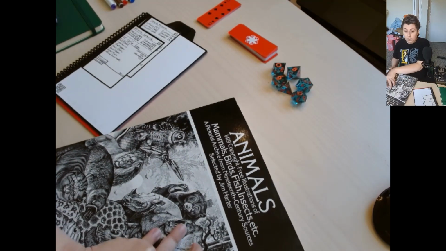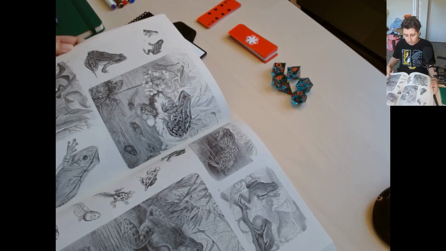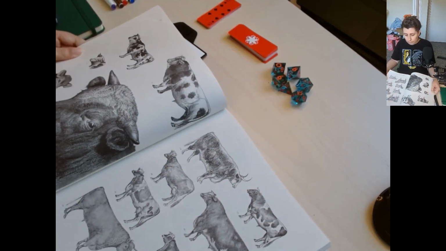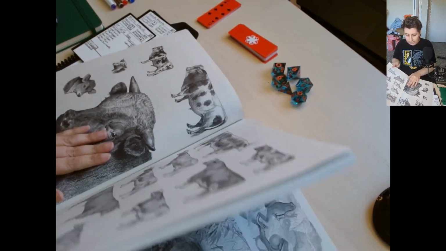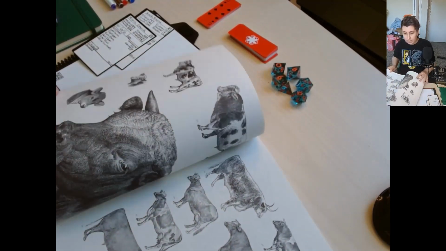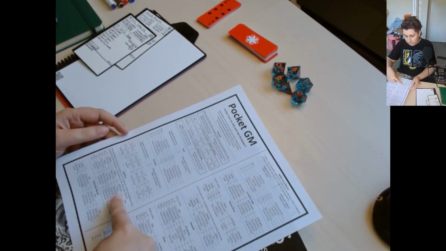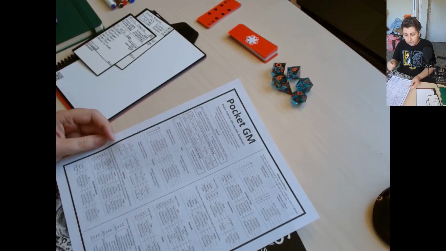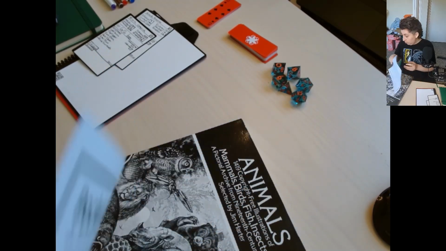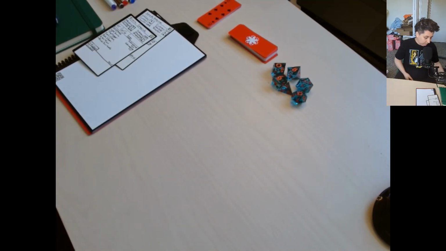So if I need a creature, I will often open up at least two pages to make the qualities of a cow and qualities of a frog somehow, and then I'll have an ability or three, and we'll see what kind of creature we get that way.